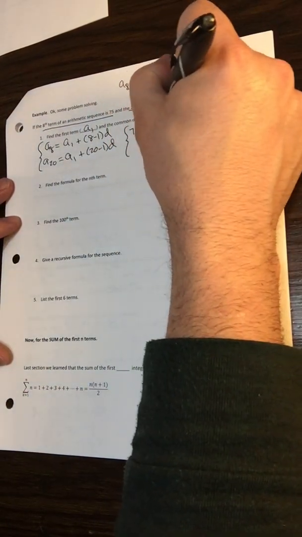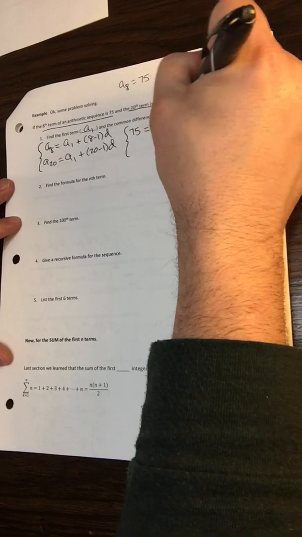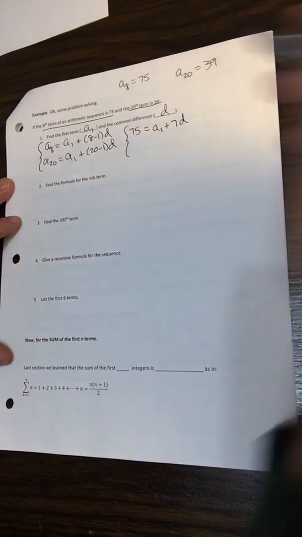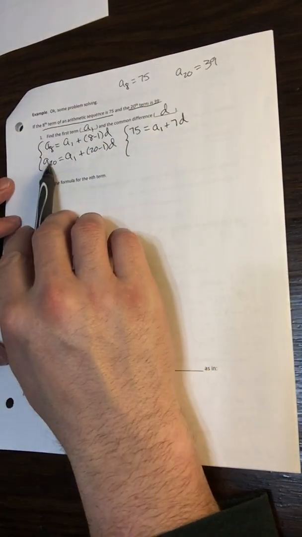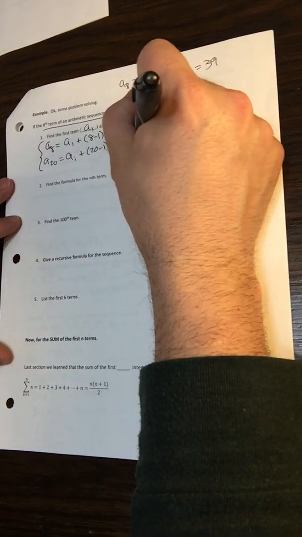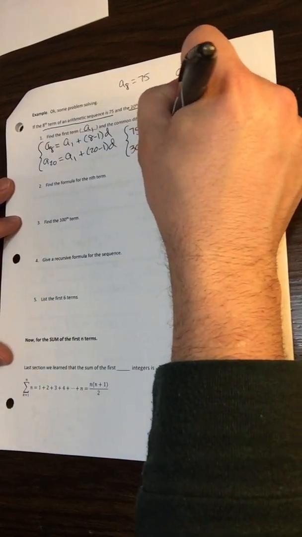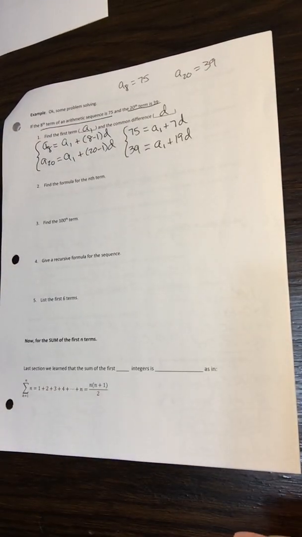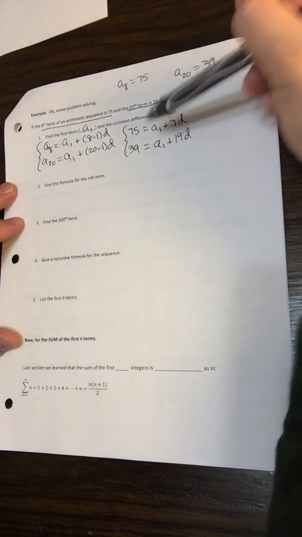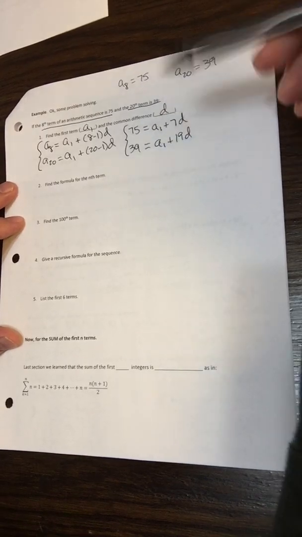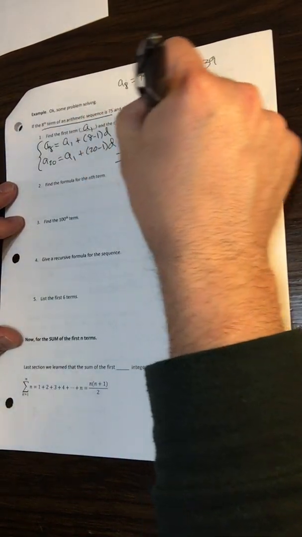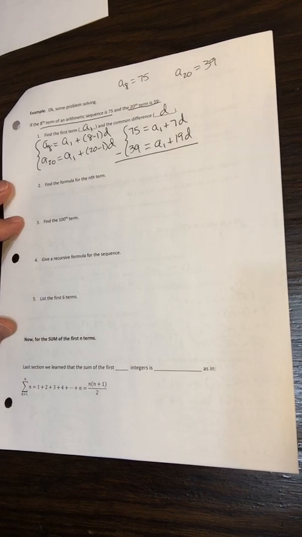75 is equal to the first term plus 7 times d, right? 8 minus 1 is 7. And the 20th term, which is 39, is a sub 1 plus 19 times d, right? Now, how did you solve systems of equations? If you had two variables that were the exact same, you could just subtract the two equations. Remember this? This is from a long time ago.